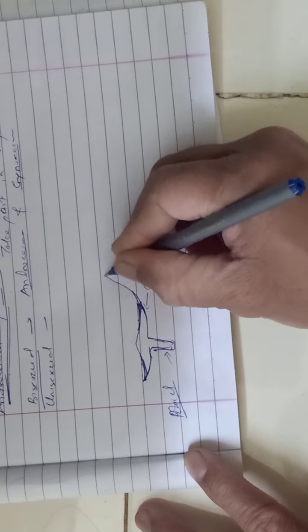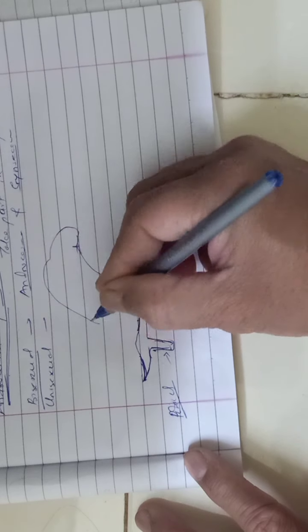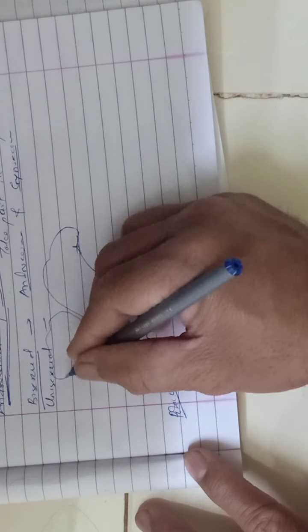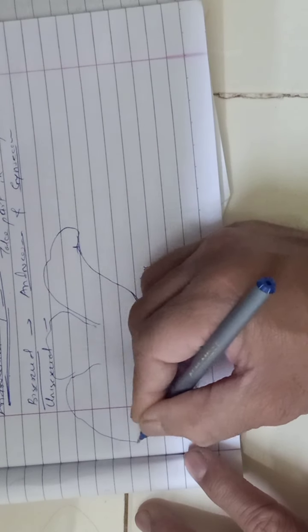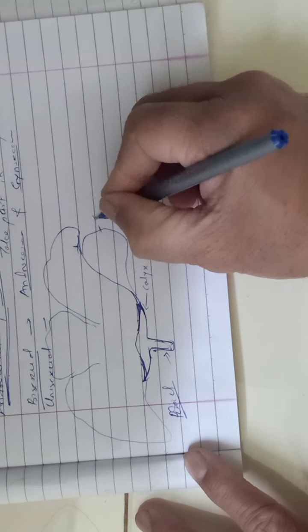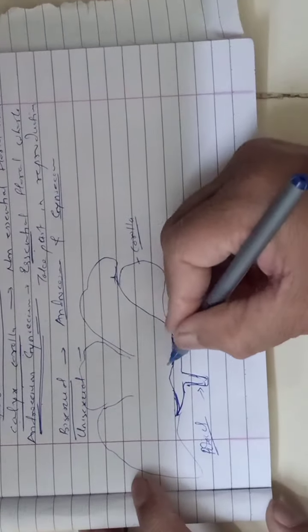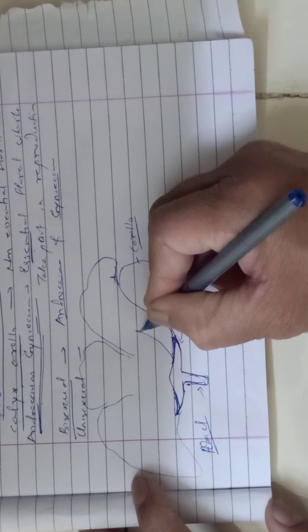Then above these green parts, there are colorful floral parts. These are known as the corolla. Calyx and corolla are non-essential. Then there is the stalk, and another organ is present.